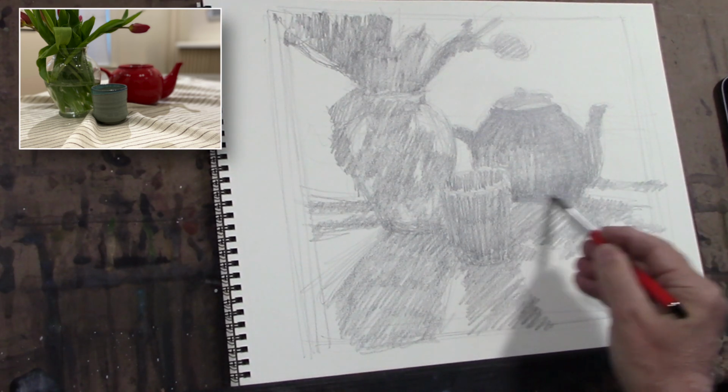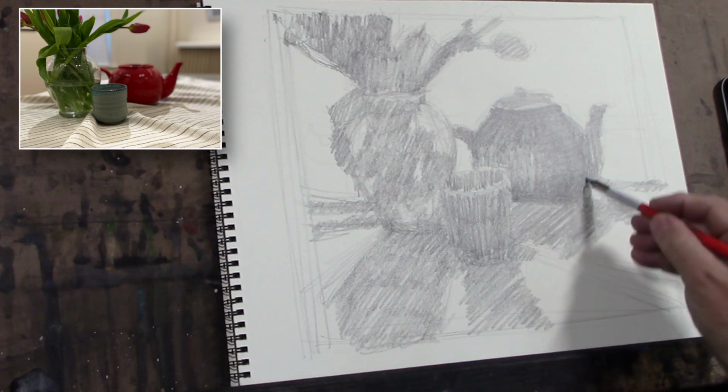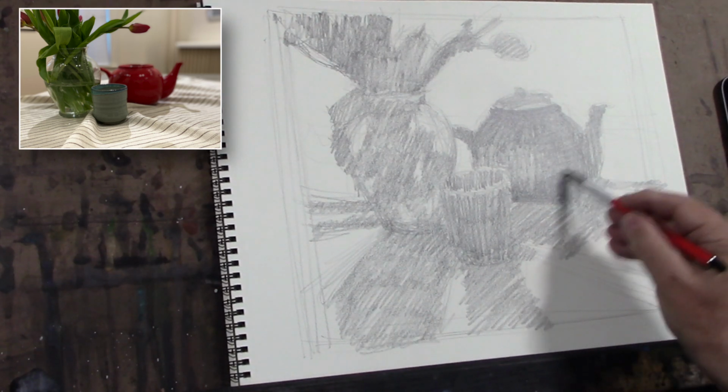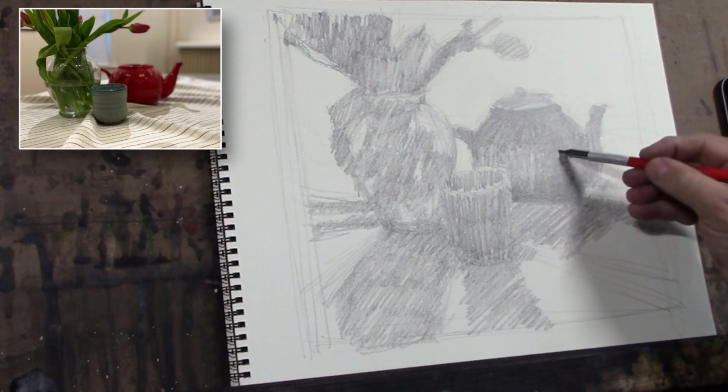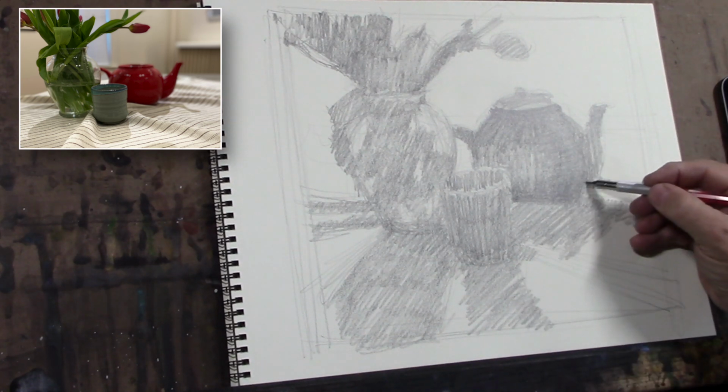Time-consuming, this process of building up the tone. But no choice, really.